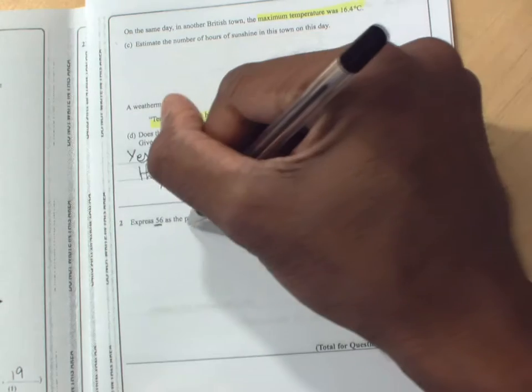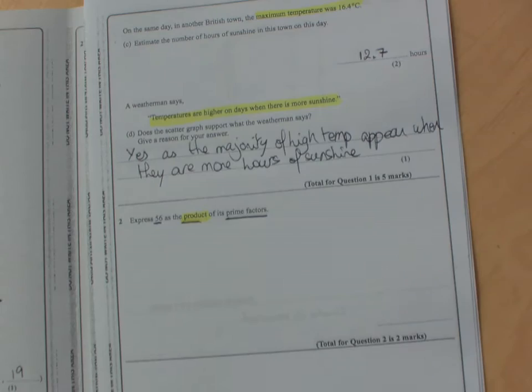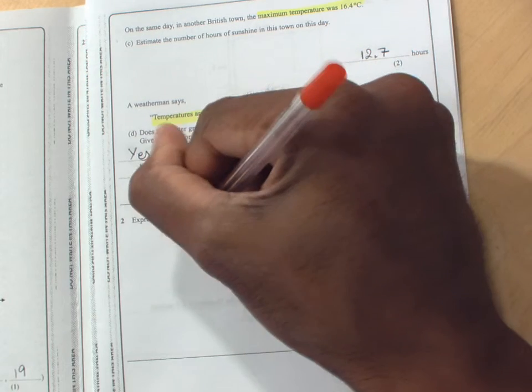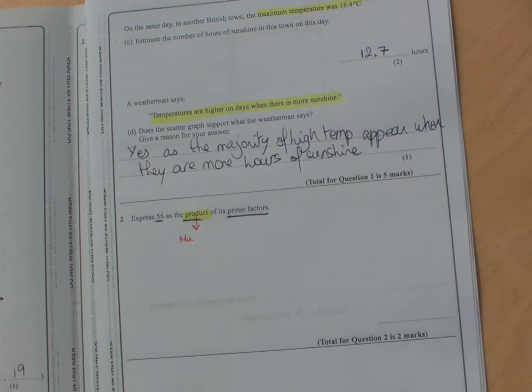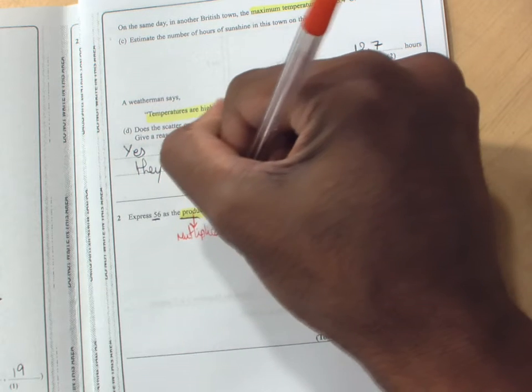So question 2, this is something that you've probably seen already in class. Express 56 as a product of its prime factors. Now when we talk about product, it's very important that you associate that word with multiplication. So whatever my answer is, it needs to be something times something times something times something. Right, so let's have a go at this question here.